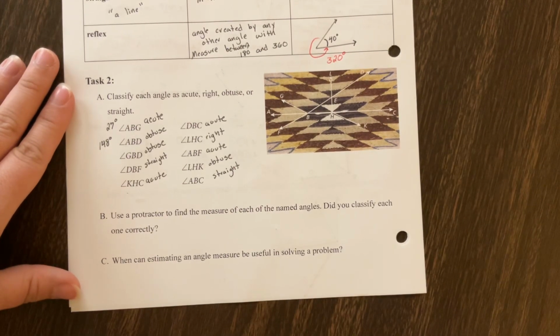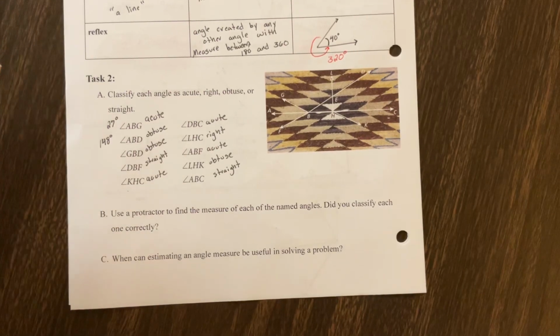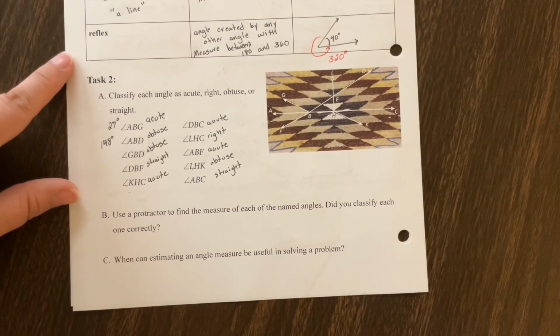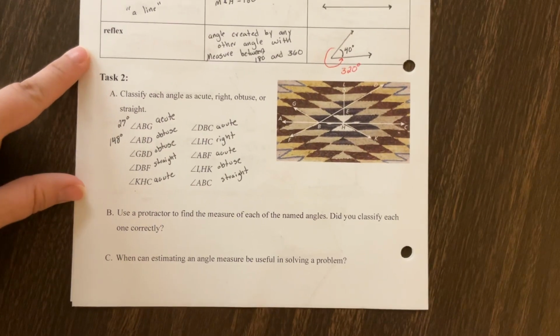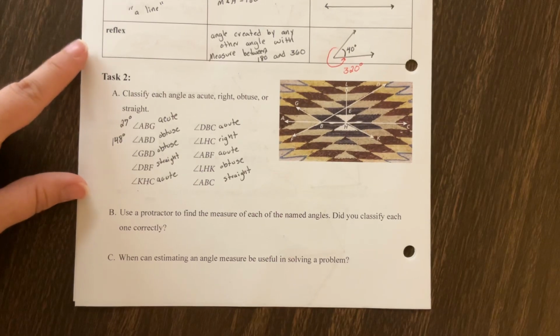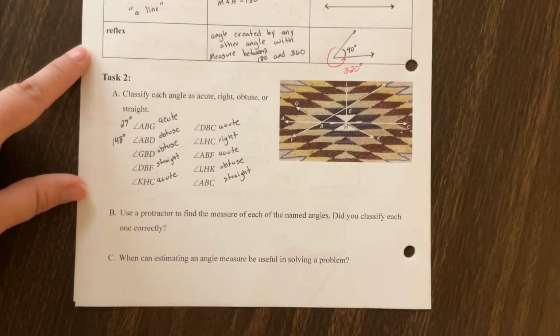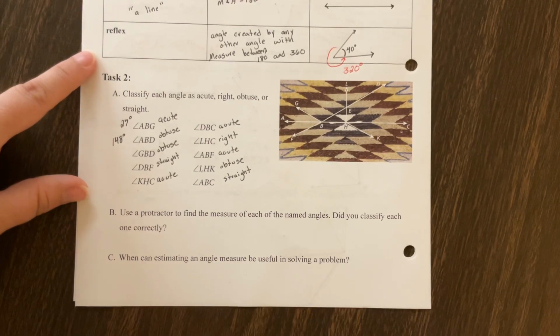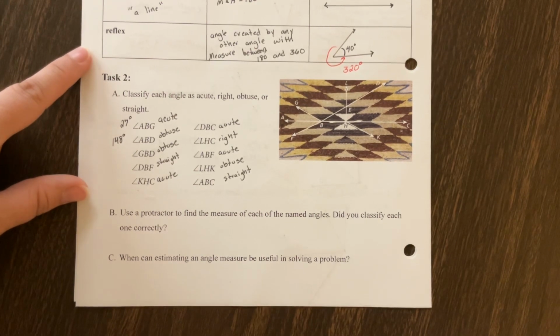And our eye generally snaps to 90 degrees. We like to see things nice and square. So that's very useful in telling whether, if I'm building something, does it look square? Now, estimation can only help us realize there may be a problem and we might need to measure to fix it. But that estimation is helpful in that case.